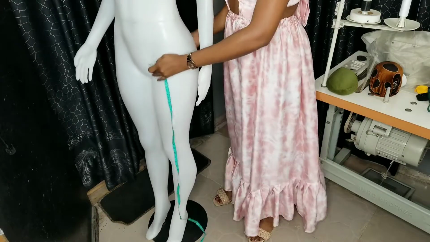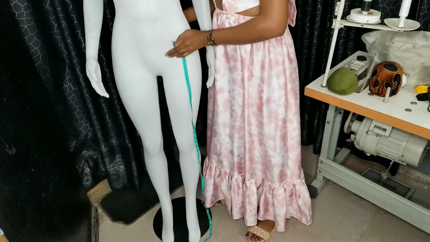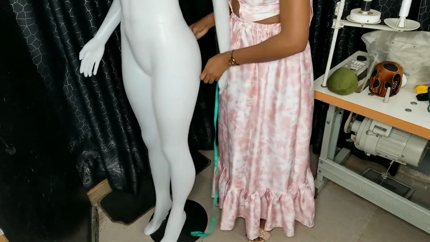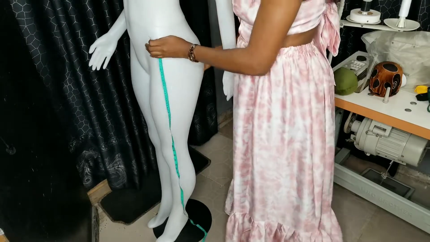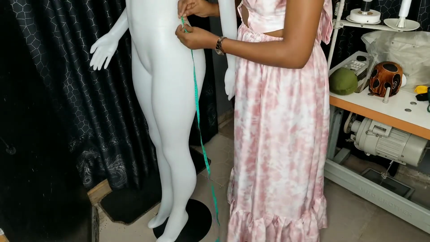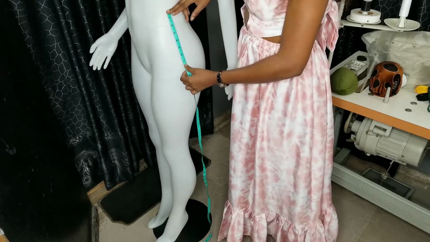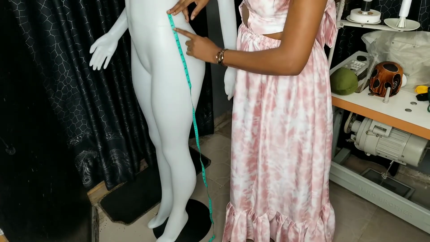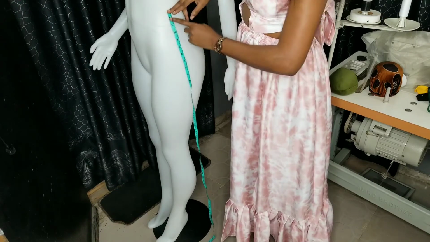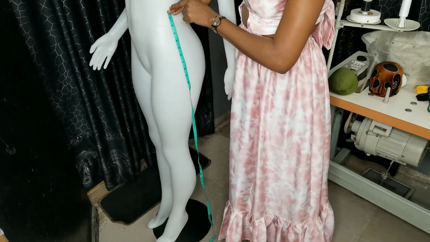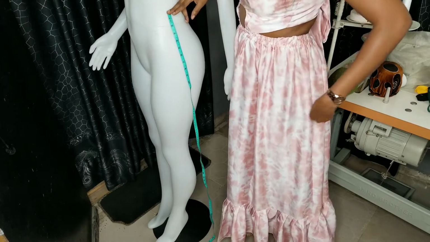So we're taking the vertical measurements from the waist down. Now, to get your vertical measurements from the waist, always remember to put your tape from the natural waistline, which is the curviest part of the waist. Now, the measurement we are taking now is the waist to hip. The waist to hip is measured from the natural point of the waist to the highest point of the hip.